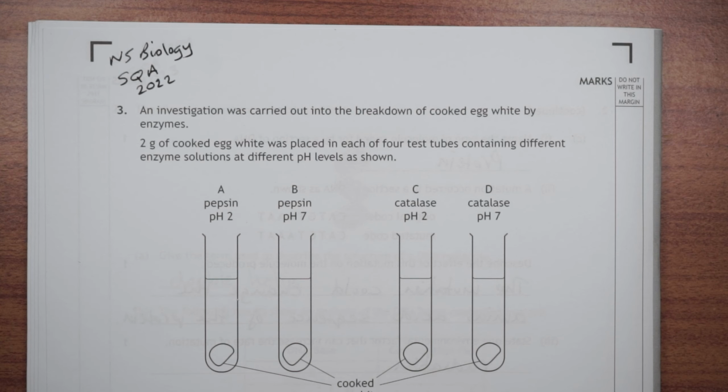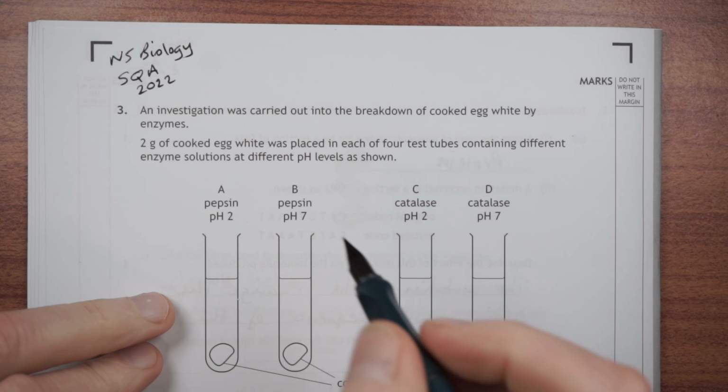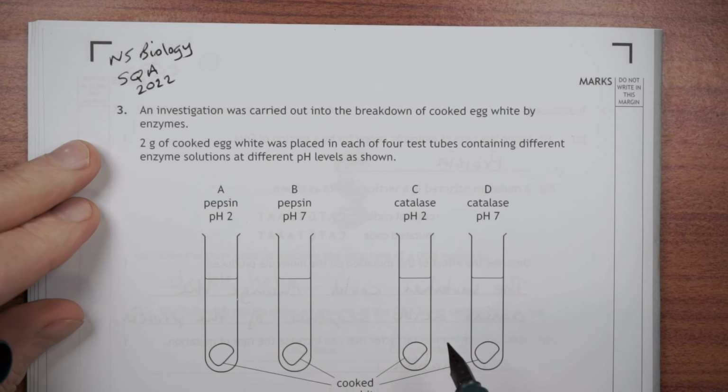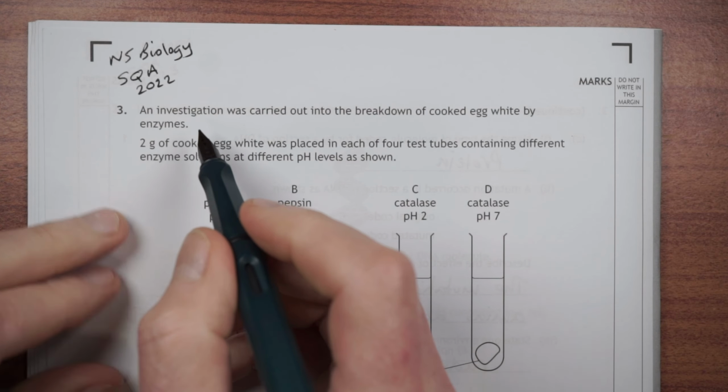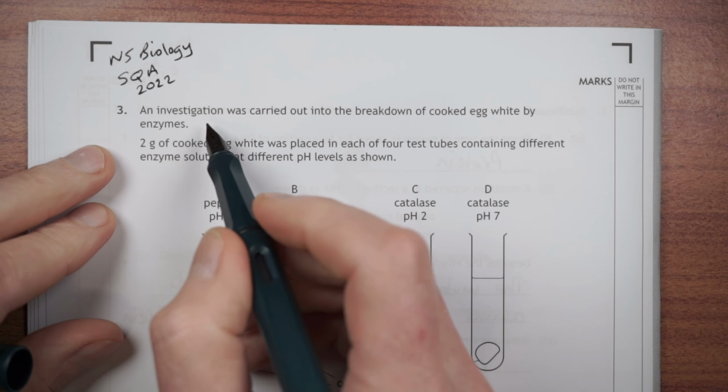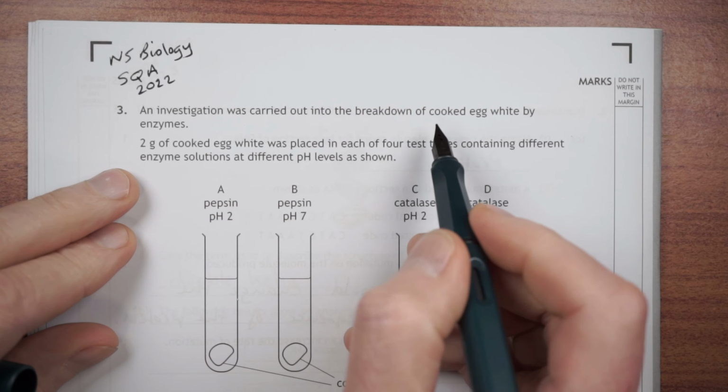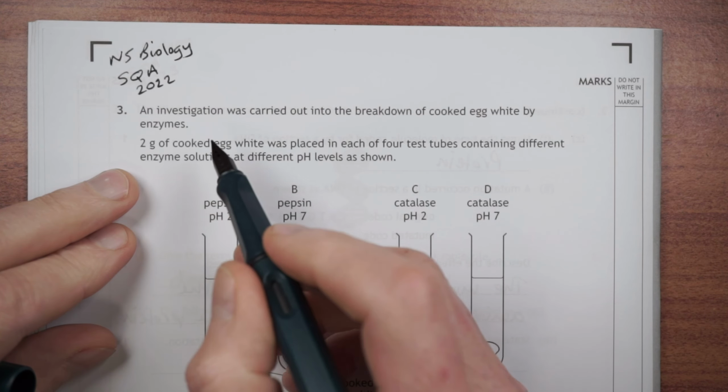Okay, here's a question from the Nat5 Biology exam 2022. This is question 3 in section 2, one of the long answer questions. So let's have a look. An investigation was carried out into the breakdown of cooked egg white by enzymes.